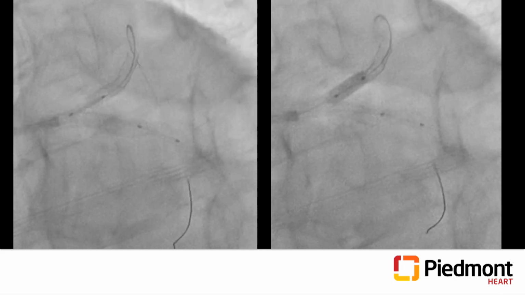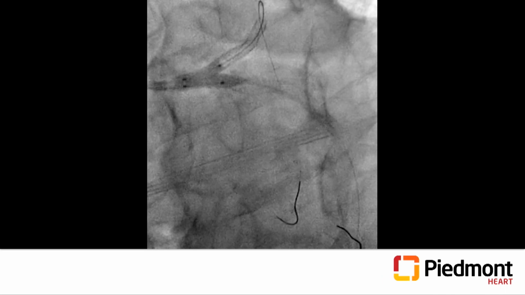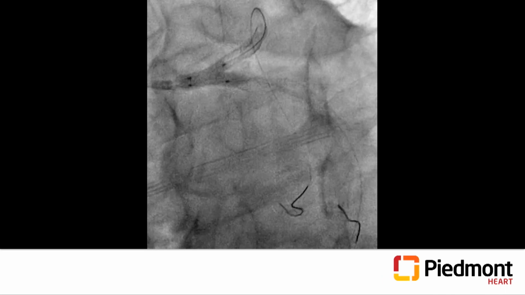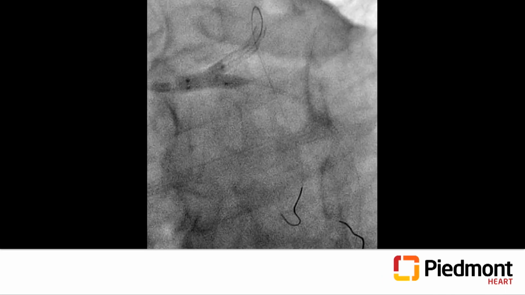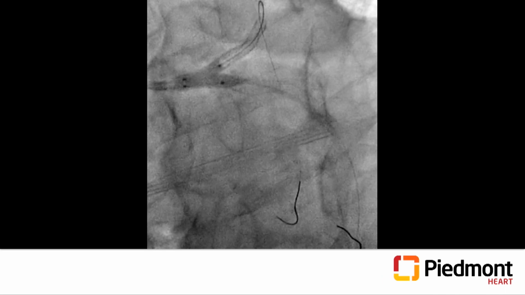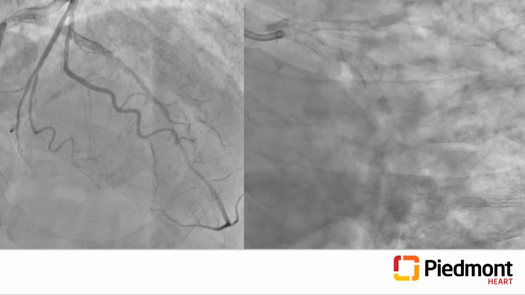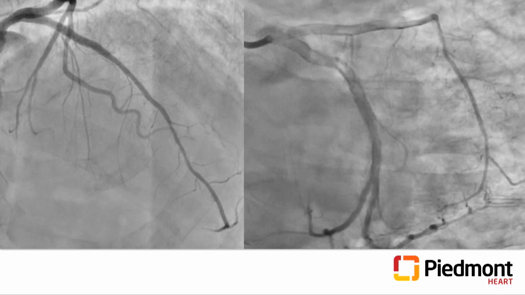So now the LAD stent is being deployed, as you see in the right panel, and then both the previous balloon that you placed in the side branch and the delivery balloon are brought back together to perform your simultaneous kissing inflations. So that completes the T and protrusion. Nice final result of both branches.